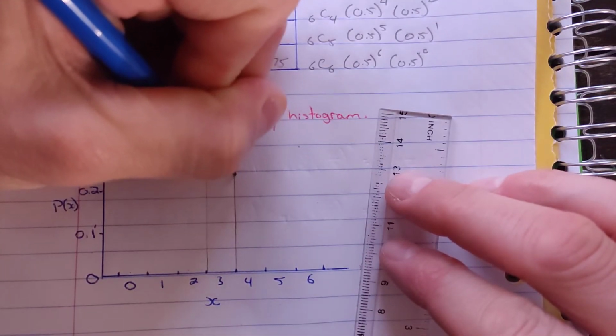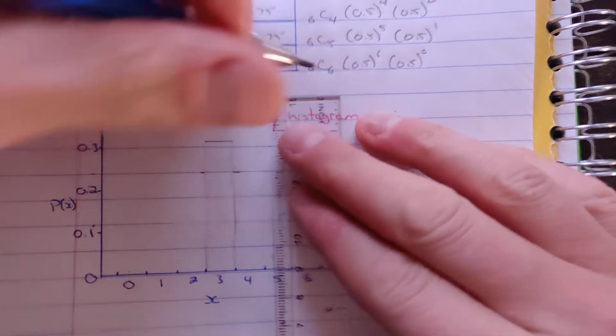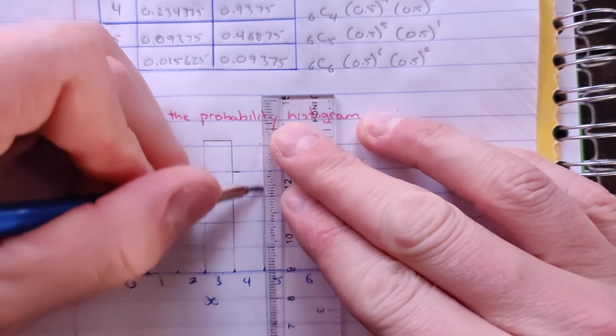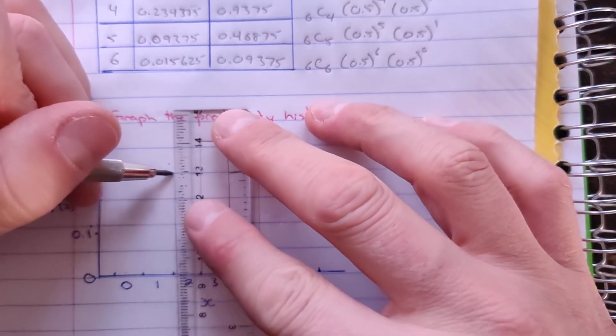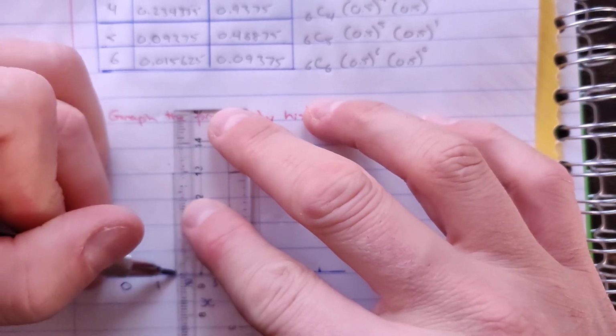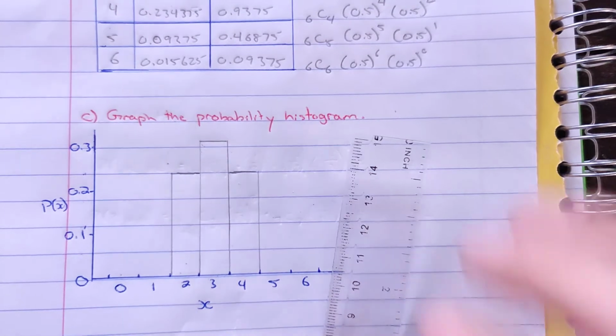So let's say somewhere around here would probably work out well. And again, I'm just sketching this graph out. We can use technology to graph this using something like Excel or a graphing calculator program.